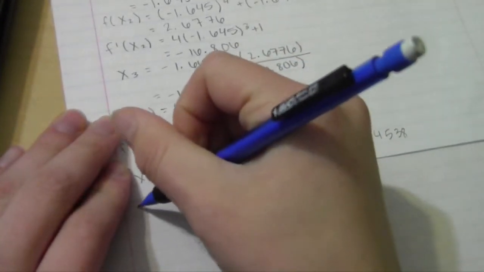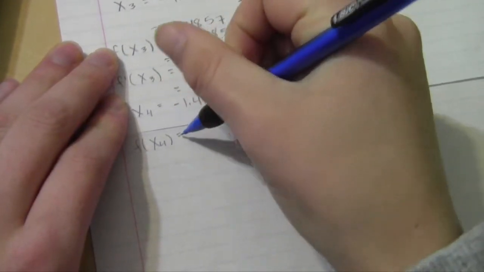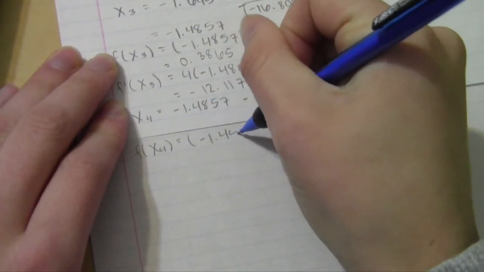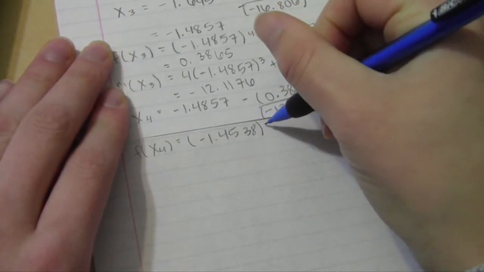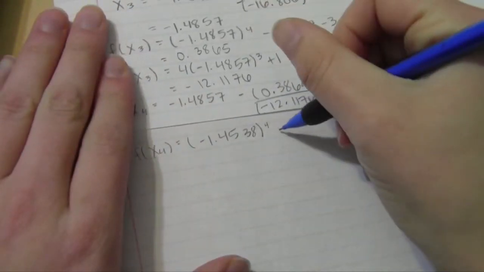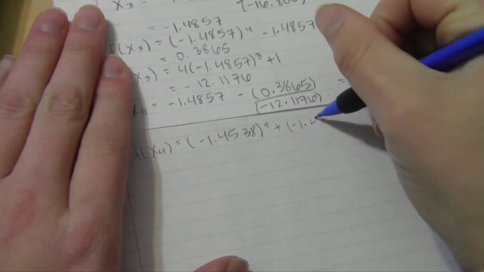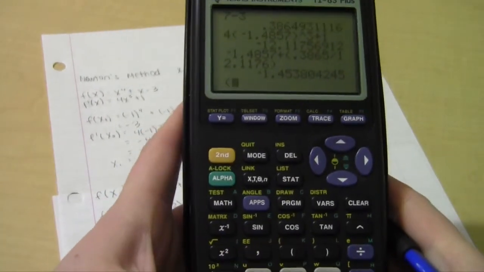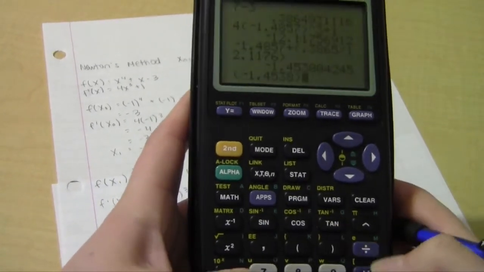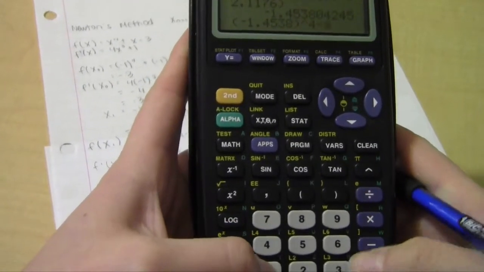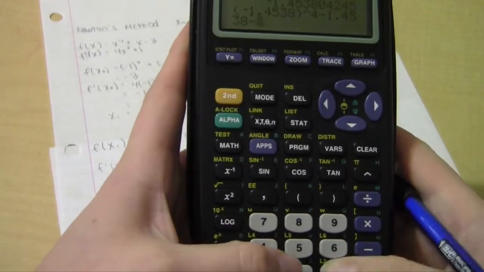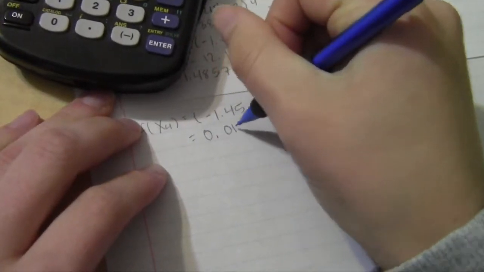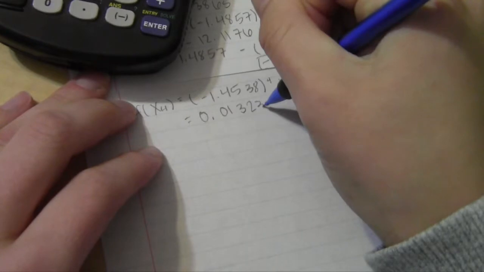Again, using our calculator. We get about 0.01323.